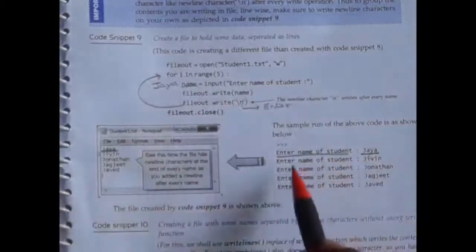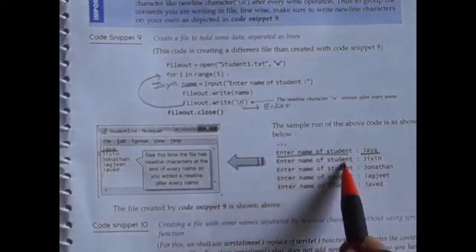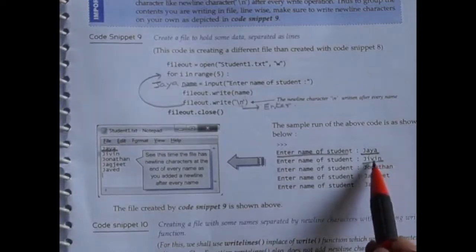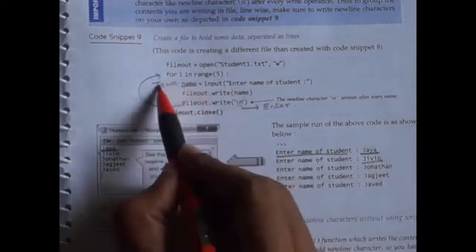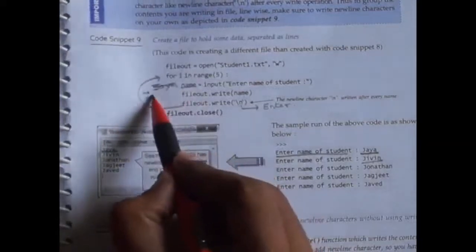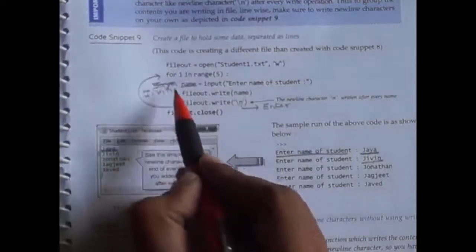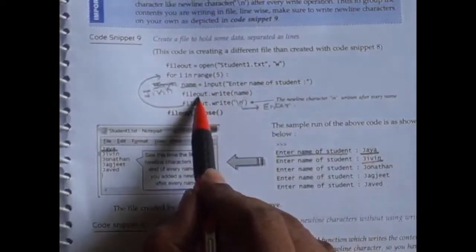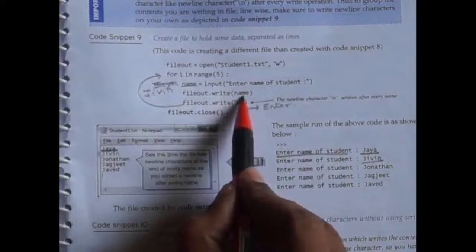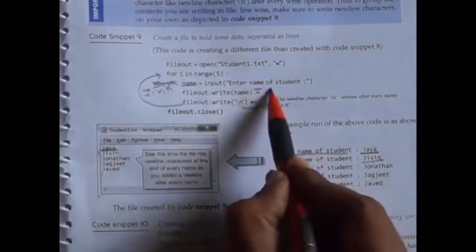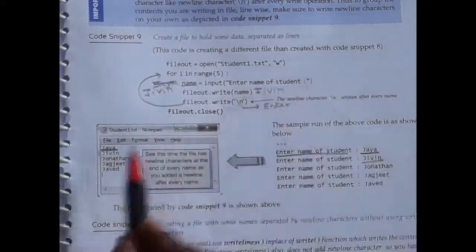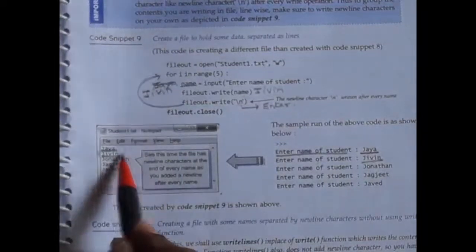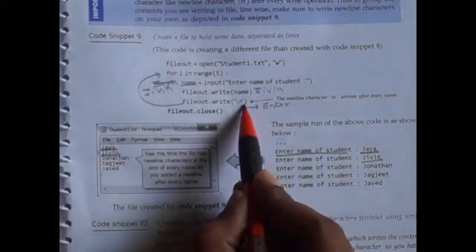Then once again, enter the name of the student will be printed. You are giving the name Jivin. That Jivin will be saved in name. What's the name value? Jivin. Then in student1.txt we are going to write the name Jivin. So in the next line only this Jivin will be printed. Why? Because you used \n here.